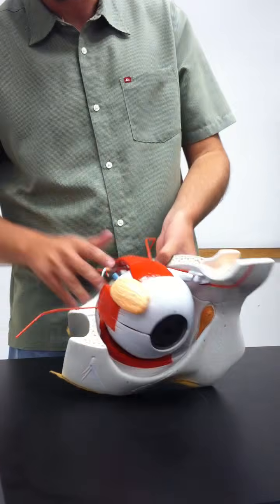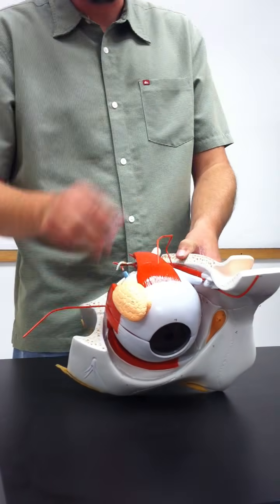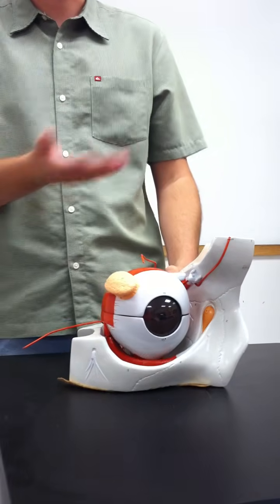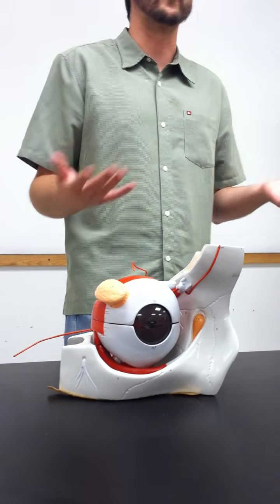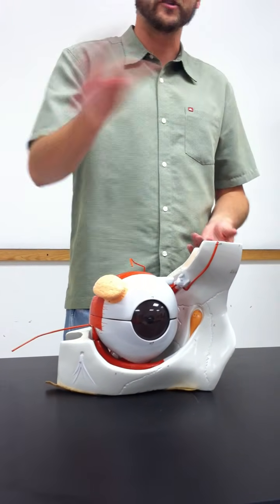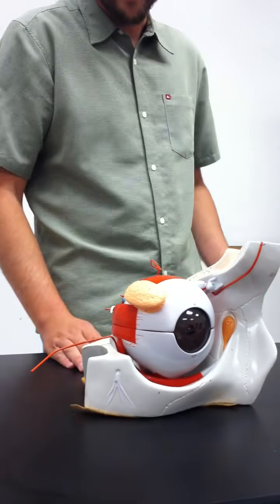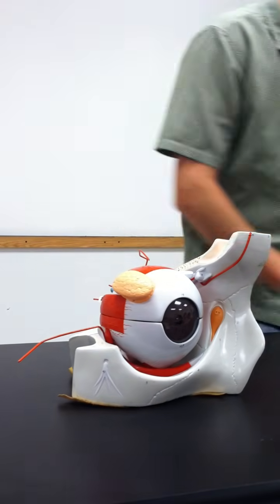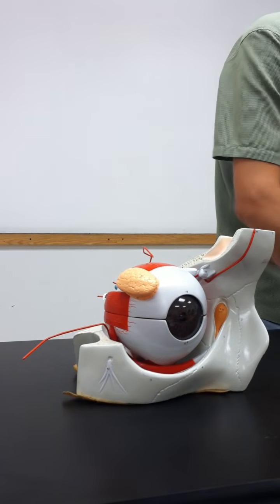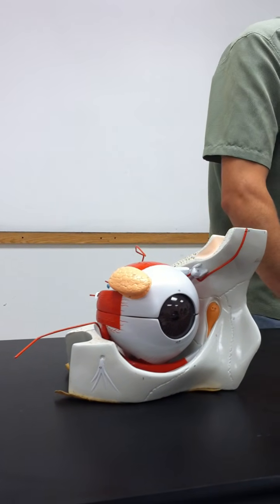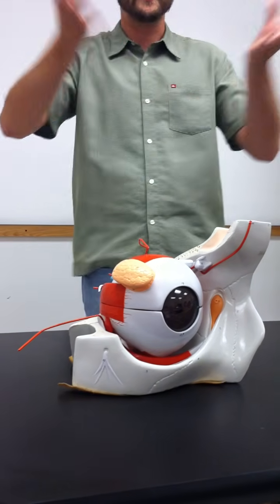Okay, and then the rest, if it's not lateral rectus or superior oblique, are all controlled by the oculomotor nerve, cranial nerve number 3, which controls most of those extrinsic eye muscles. Now, that's pretty much what we can see superficially on the eye, basically what we can see from the outside.